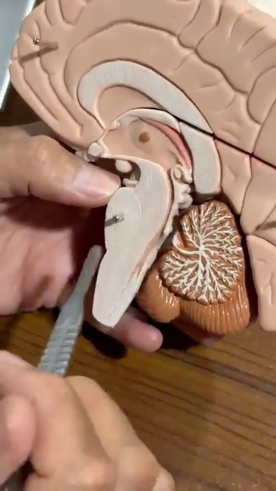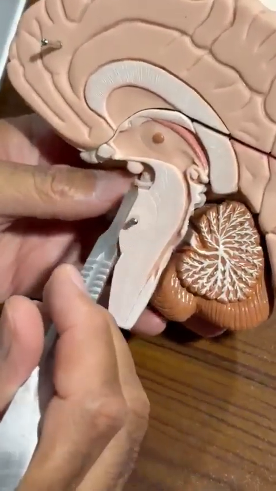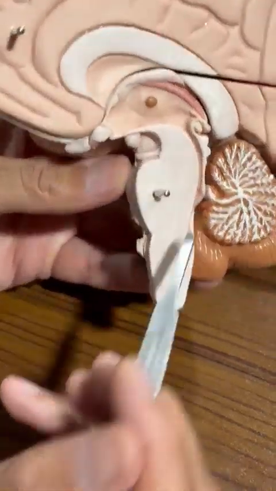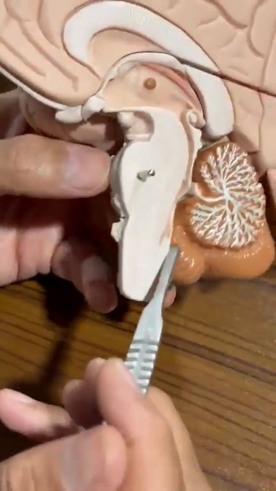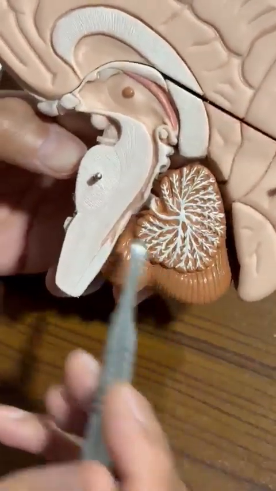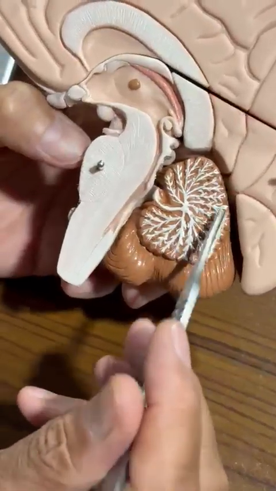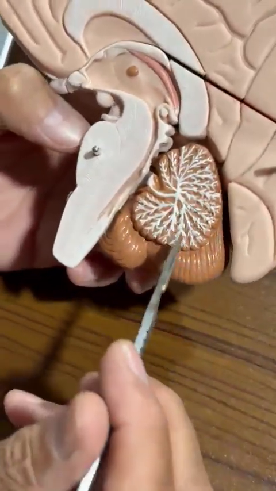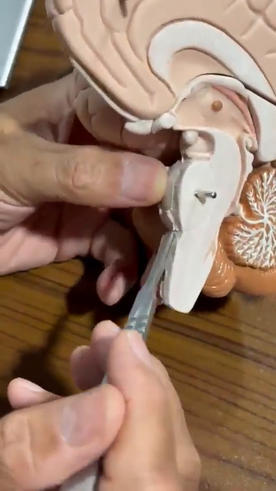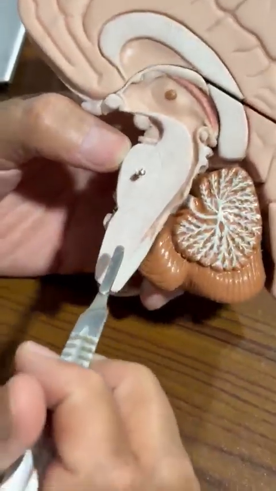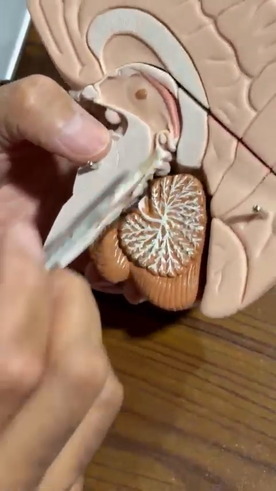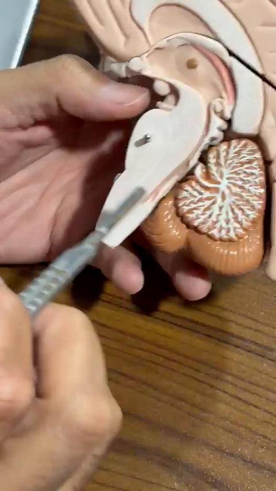Hindbrain consists of three parts. One is the pons. The other is the medulla oblongata, and the third is the cerebellum. Pons and the cerebellum are collectively called the metencephalon, and the medulla oblongata is called the myelencephalon, right? Okay, now we'll talk about the brainstem.